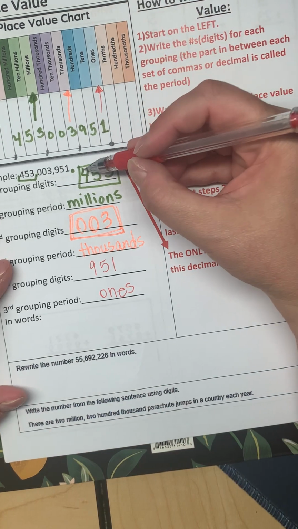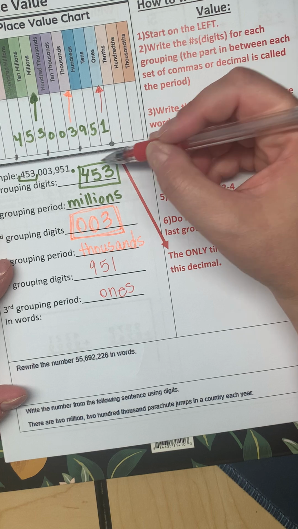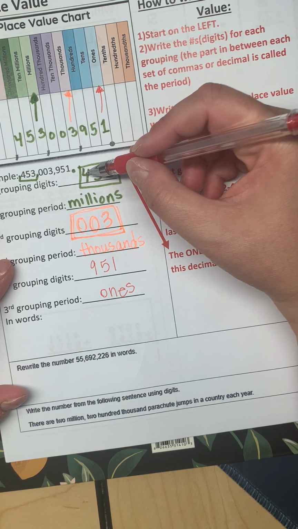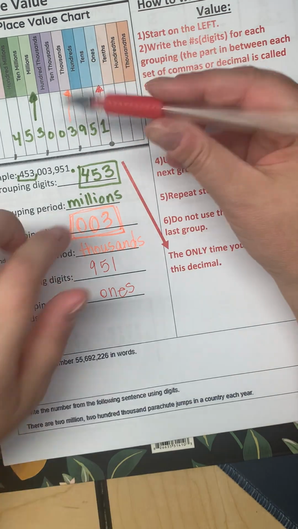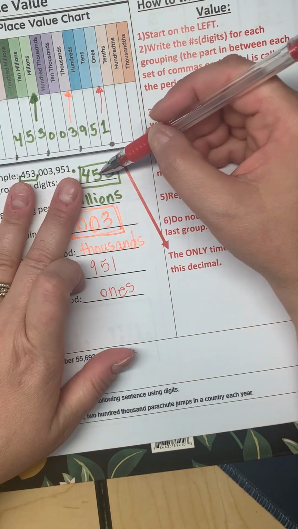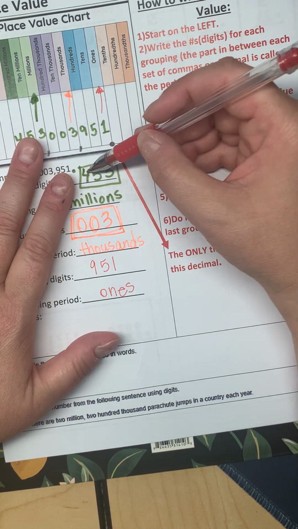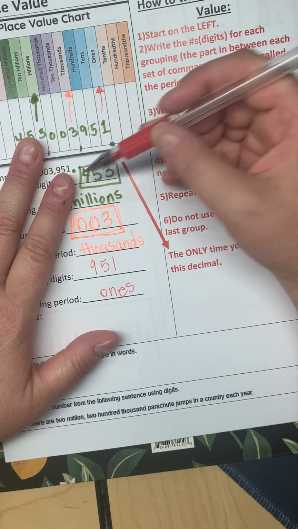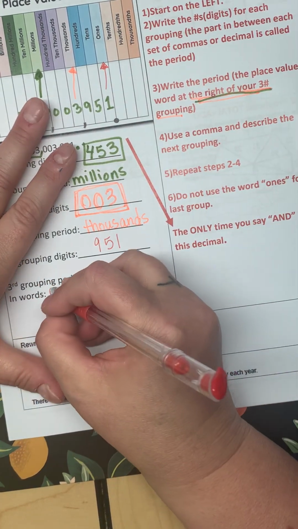How do I write 453? Do I say 453 or 435? How does this go? Well, the 3 is in the 1 spot. The 5 is like a 20, 30, 40, 50. The 4 is in the hundreds, like 100, 200, 300, 400. So we're going to say this is 400.